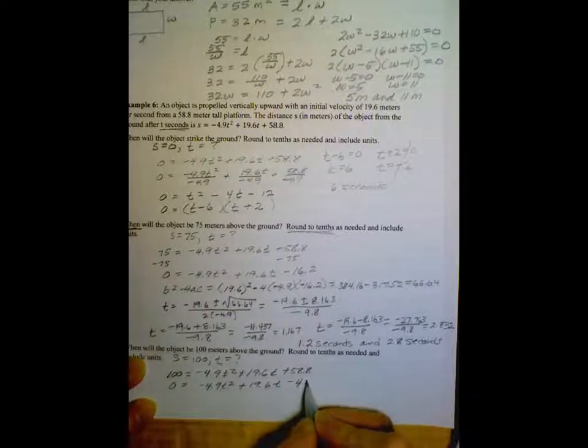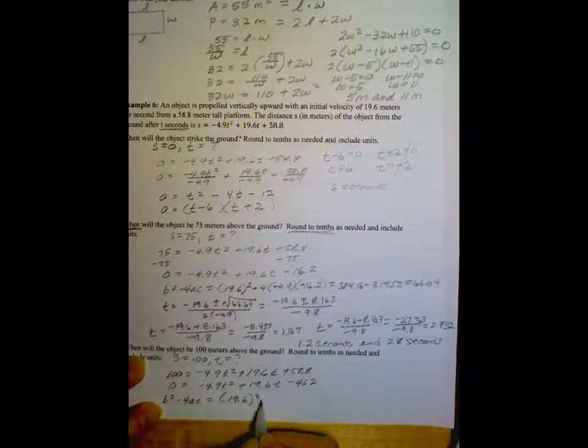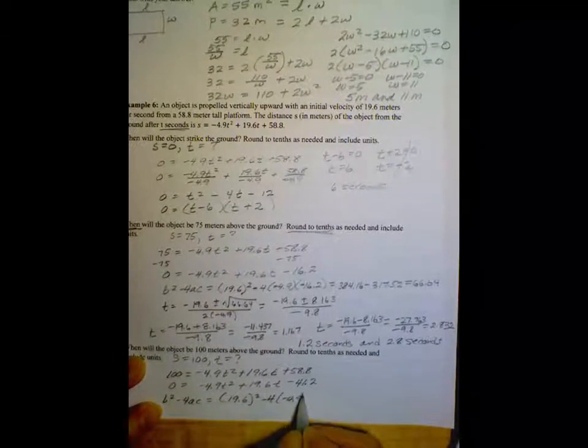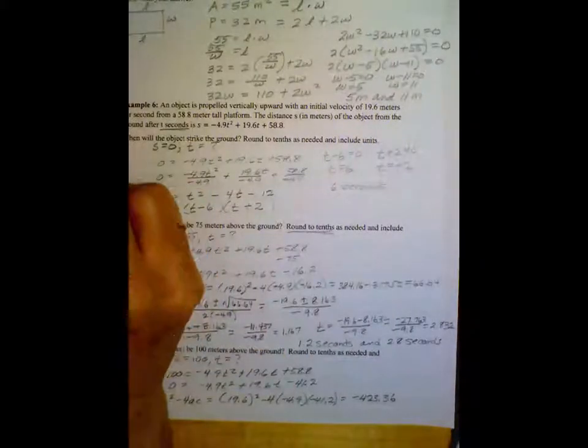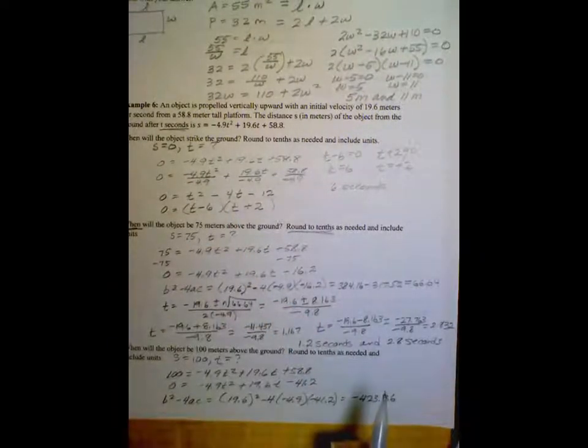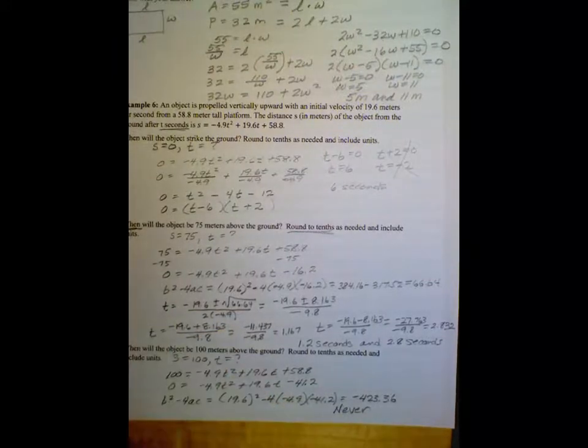Negative 41.2. Okay, let's analyze b squared minus 4ac. So that's 19.6 squared minus 4 times negative 4.9 times negative 41.2. And that comes out to be negative 423.36. We got a negative for b squared minus 4ac. That means no real solution. What's happening? It never gets to 100. It doesn't go that high, right? It gets to 75, but it doesn't get to 100. So the answer, when? Never. It will never get to 100 meters above the ground.